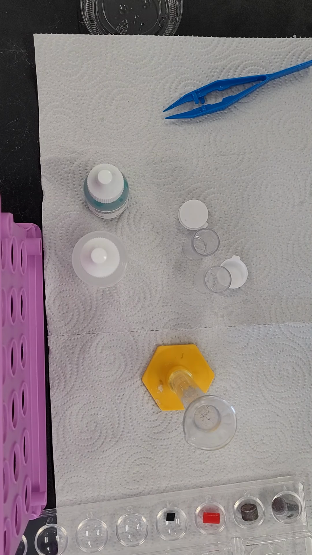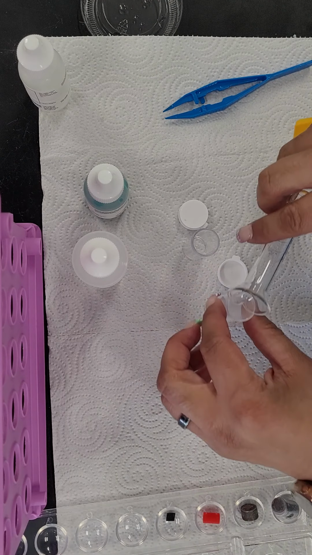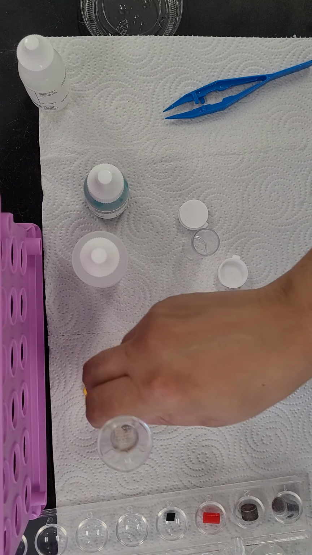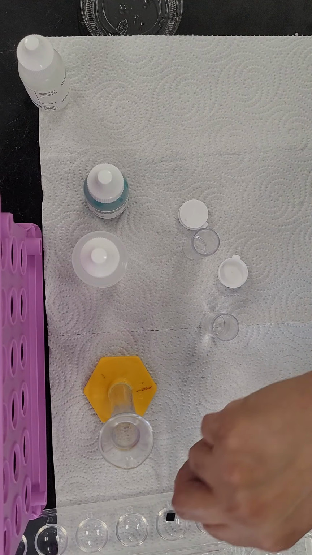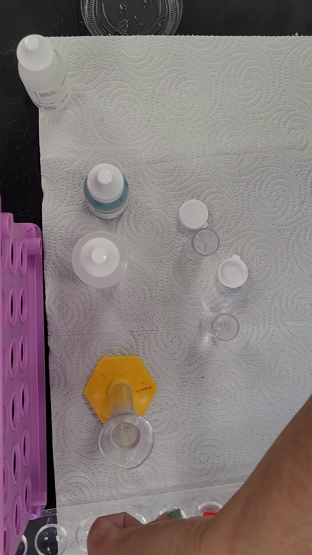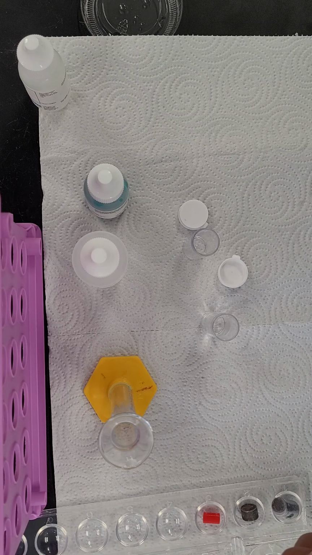Okay, we've got 5 milliliters of water there. And I'm going to start with the small black piece this time. Okay, a little hard to grab, especially that one.